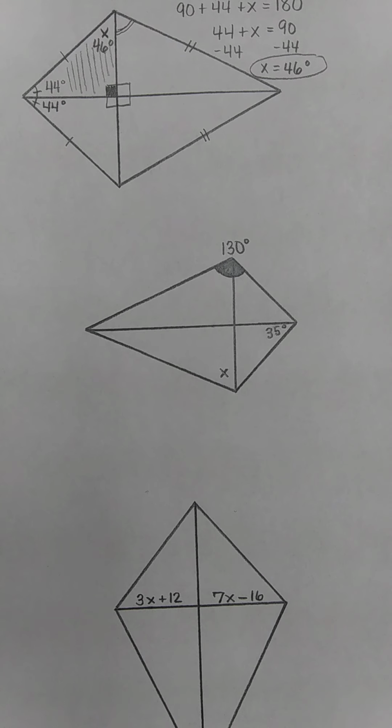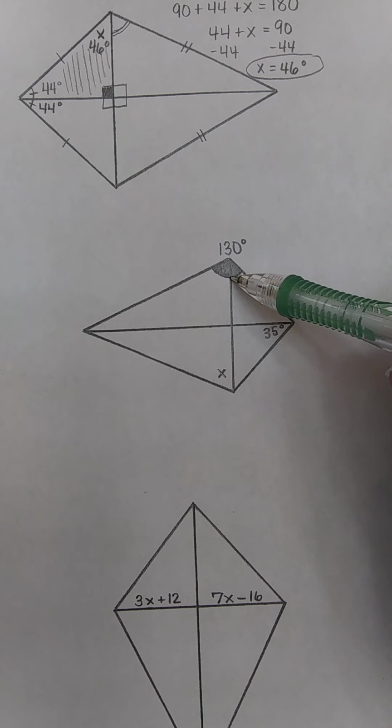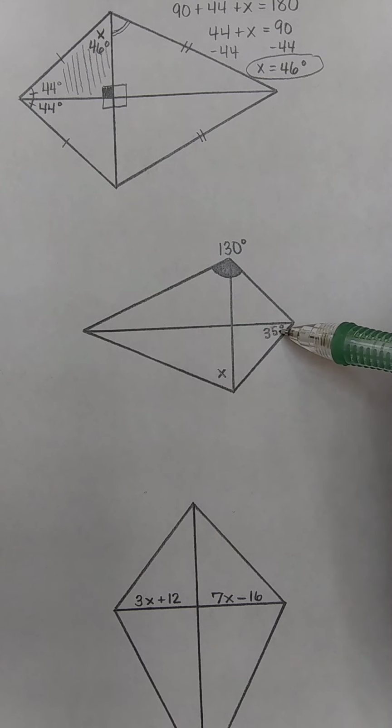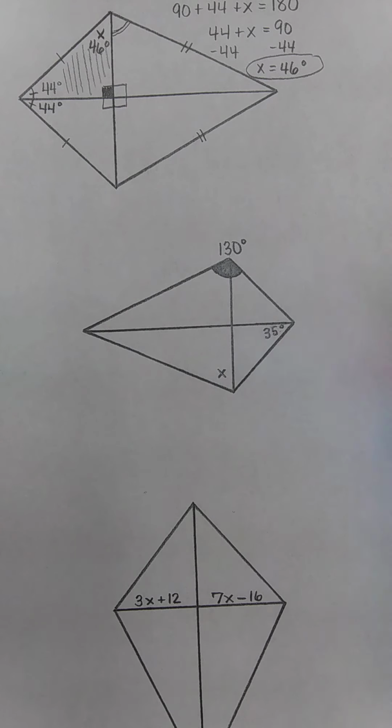All right, let's take a look at our second diagram. Here we have this angle being marked as 130 degrees. We have a 35 degrees over here and an x over here. Now you'll notice the x happens to be on that side over there. So how are we going to calculate this? That gets kind of tricky.